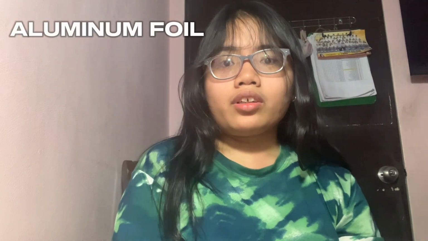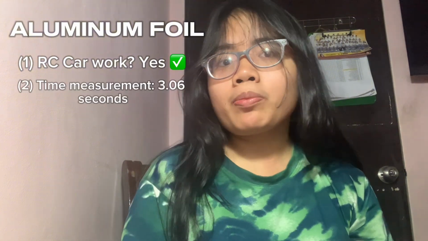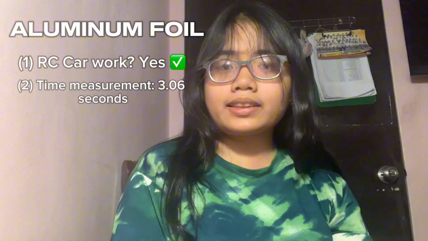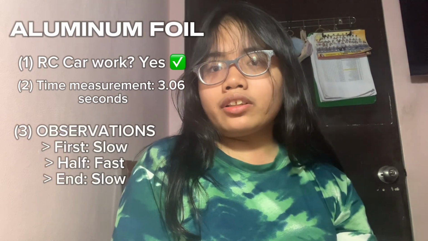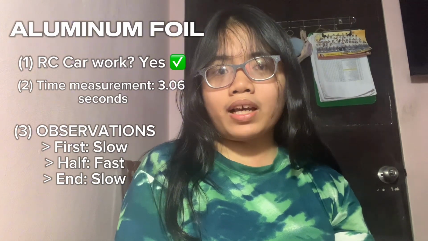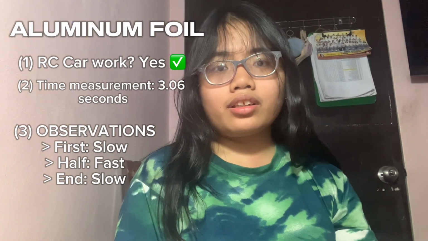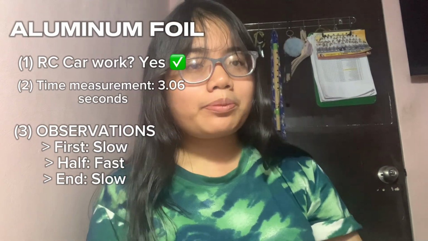Now, from all the observations we had for each material, let's have a conclusion for each of them. First, aluminum foil. The RC car worked with that material, and the time we measured was about 3.6 seconds. From what we observed, the RC car went slowly, then it became faster, then in the end it became slow again, making it 3.6 seconds.